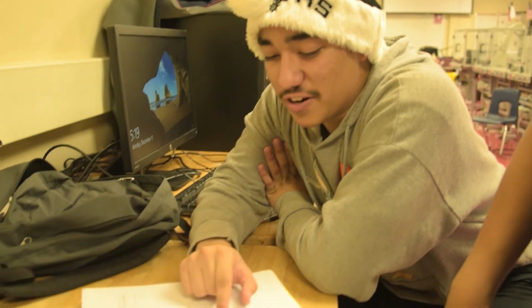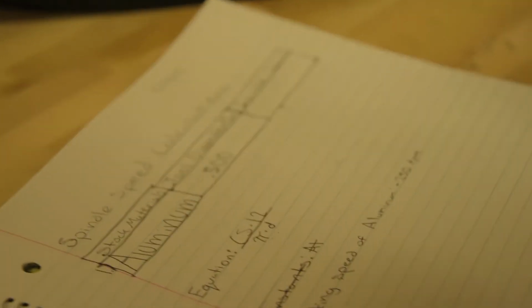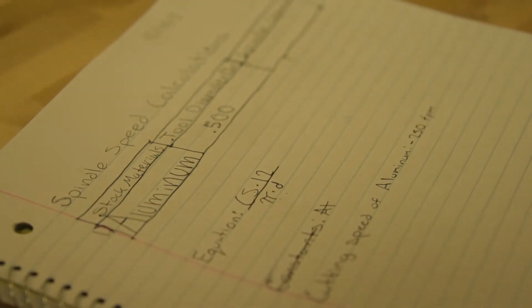Anyways, we got more assignments this morning, and I was working on it during second period, because I hate history, to be honest with you. And I didn't really understand spindle speed. So you just need help on spindle speed? Yeah. I know the equation and stuff, but I don't know how to put stuff together.